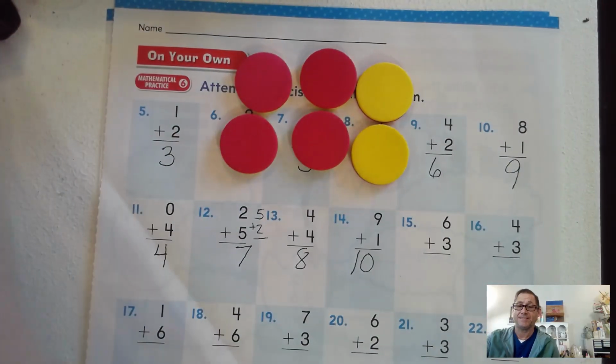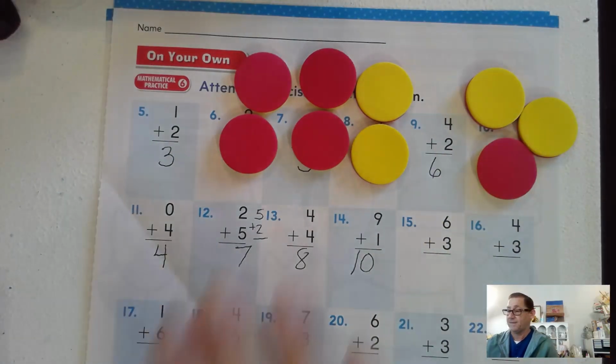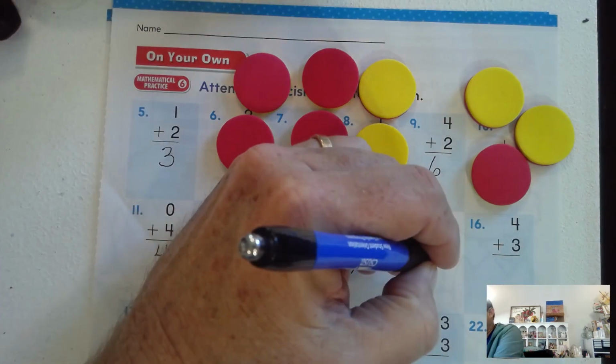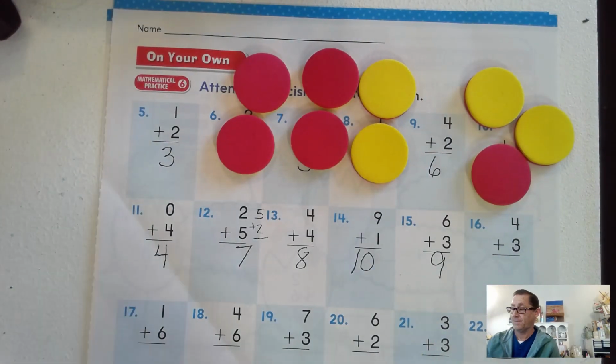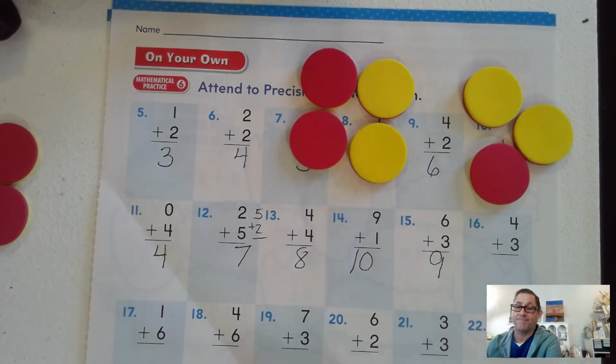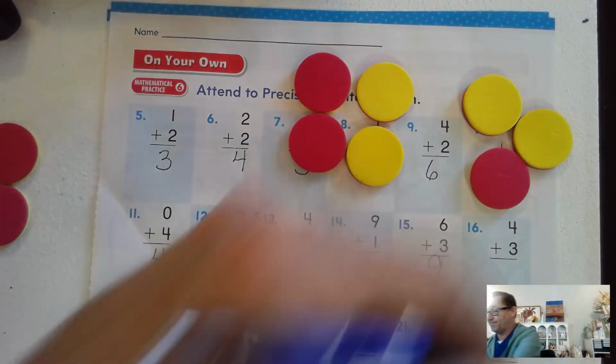6 plus 3. Okay, so there's my 6. And now I'm going to add 3 more. 6, 7, 8, 9. Okay, number 16 is 4 plus 3. Here's 4, 5, 6, 7.